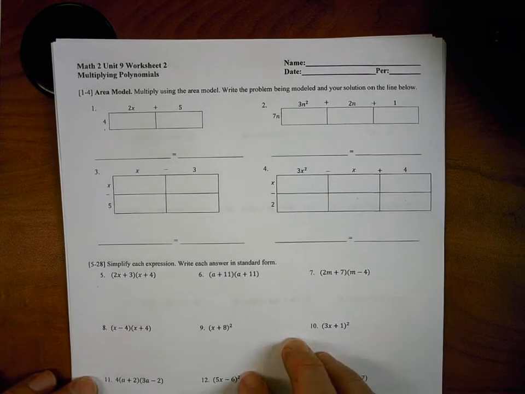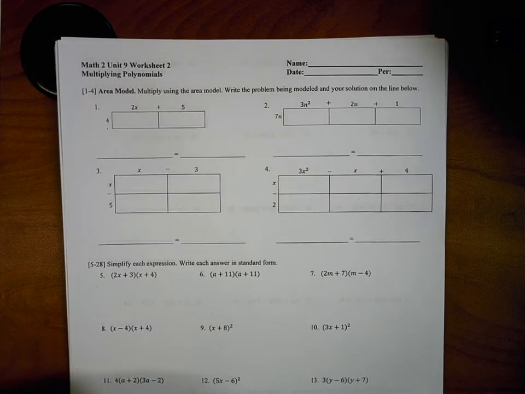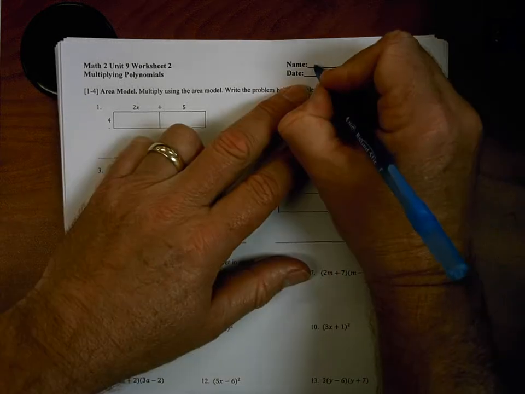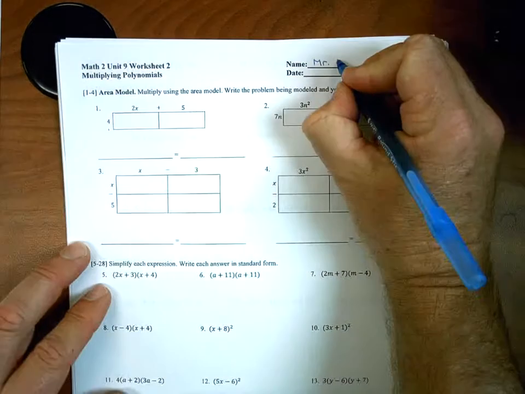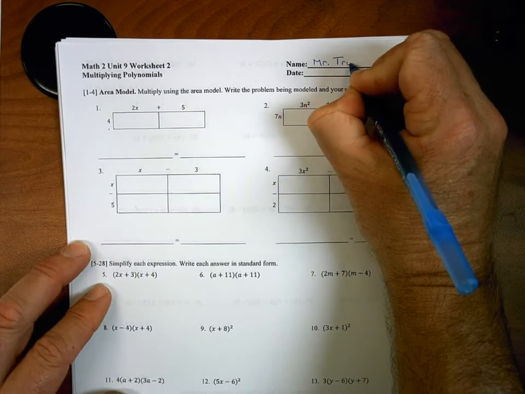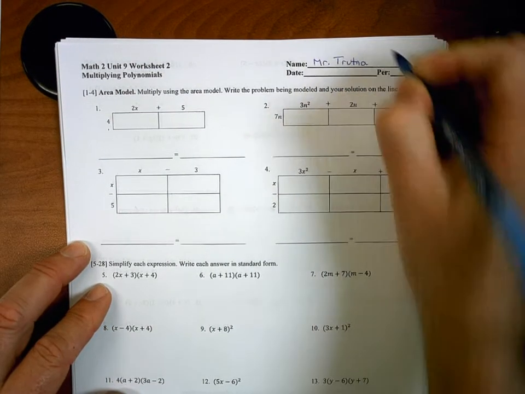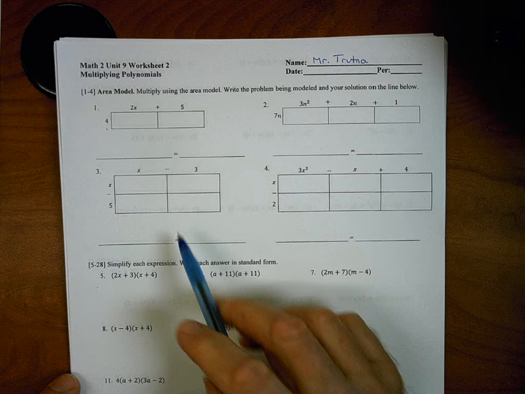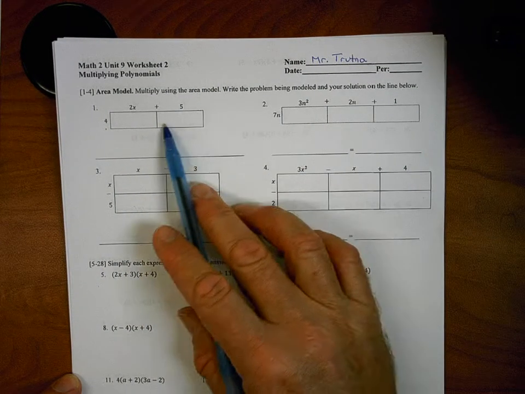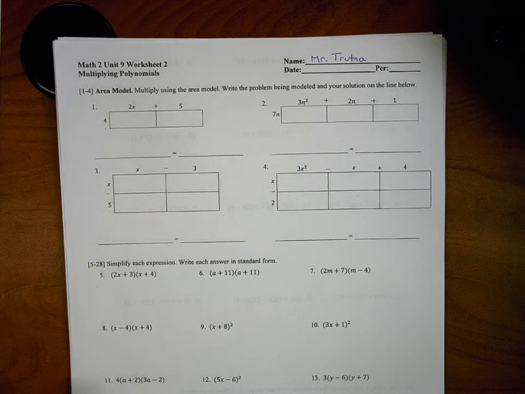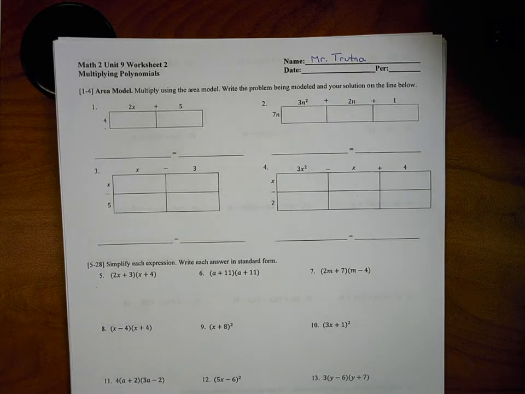So today we're going to be multiplying polynomials. This is Mr. Trutna. I am going to be doing worksheet number 2 from Math 2. This is from Unit 9, and the problems that we're going to be doing are numbers 1 through 4. So we go over how to set up the rectangle, the area model using rectangles, and then we're going to do numbers 5 through 29, and we're going to do the odd numbered problems in there.